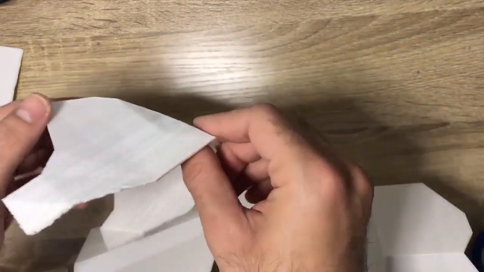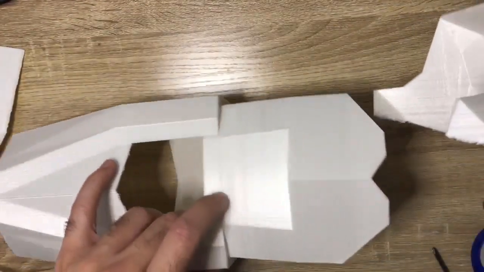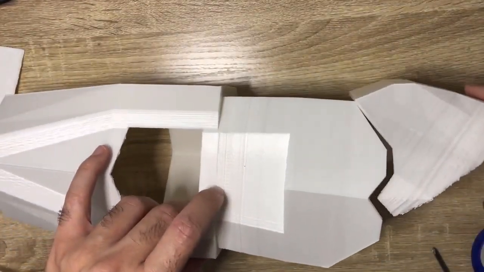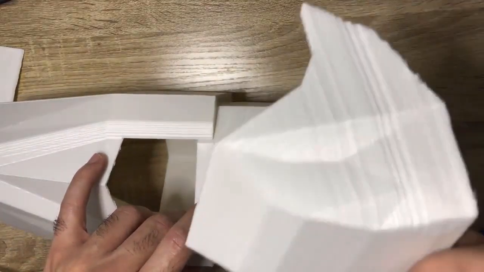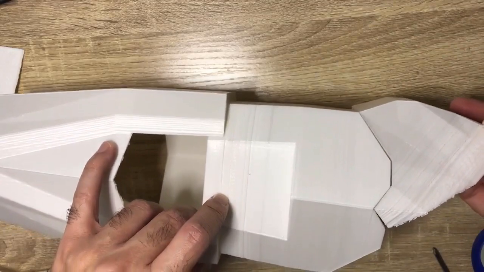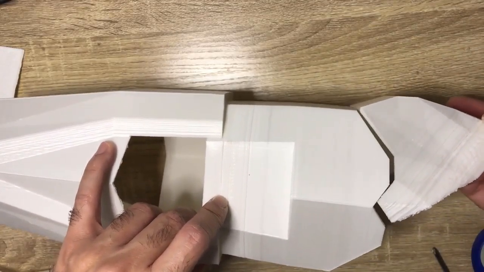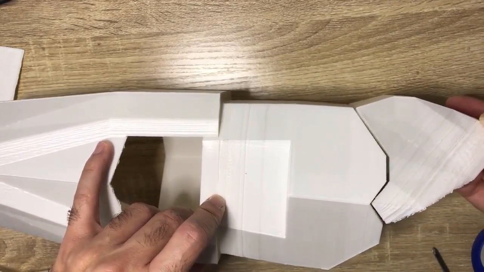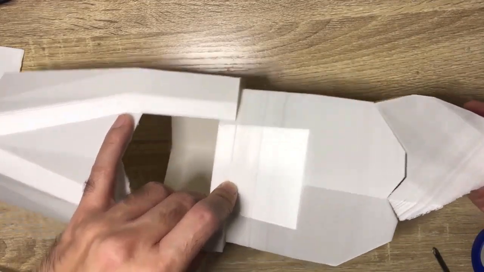This is the next part. Okay, so this part is going to be just like that. This part also failed a bit, but it's okay, just for me to show you how to connect everything. So this is going like this.